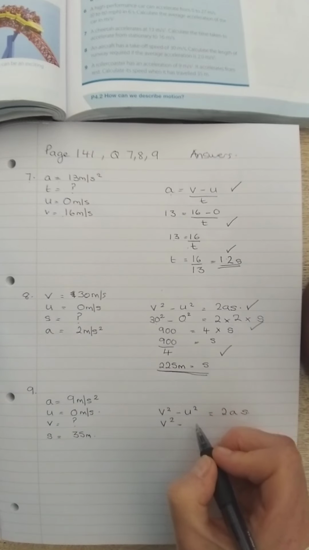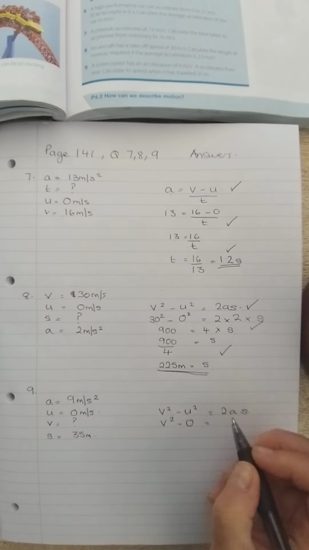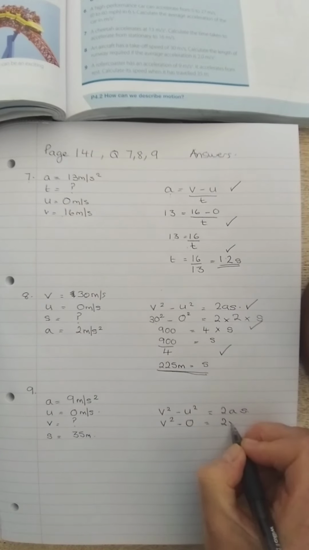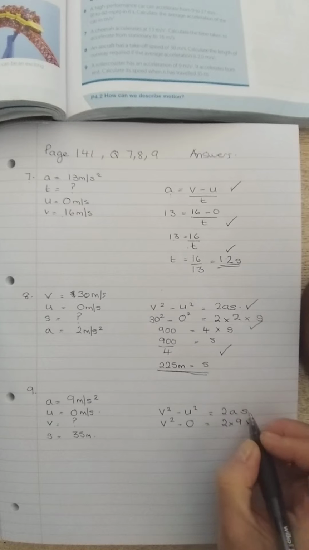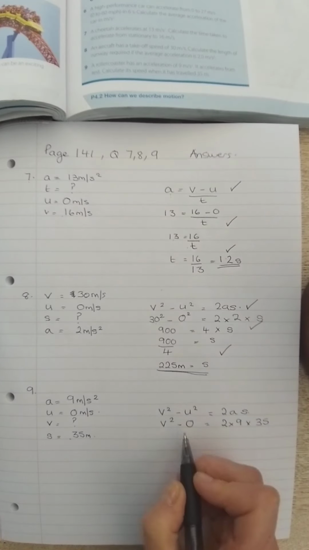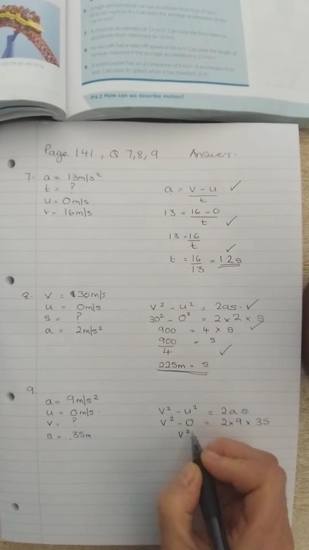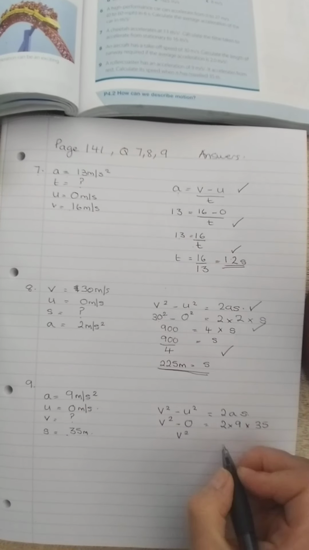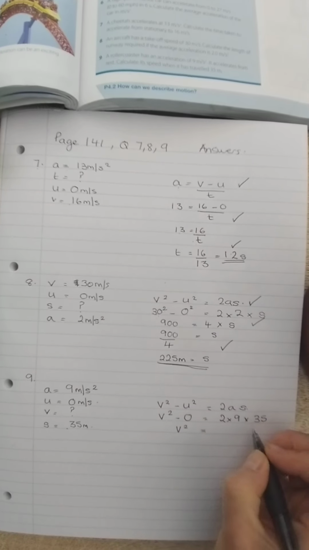The starting speed is 0. The acceleration is 9, so it's 2 times by 9. And this time we know the distance, it's times by 35. So we can do v squared. I'm going to ignore the u term now because it's 0, so it plays no part in anything. So v squared is 2 times 9 times 35.